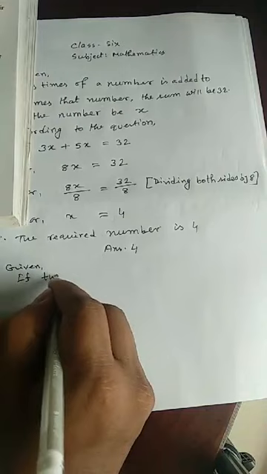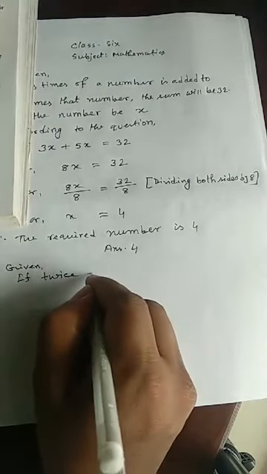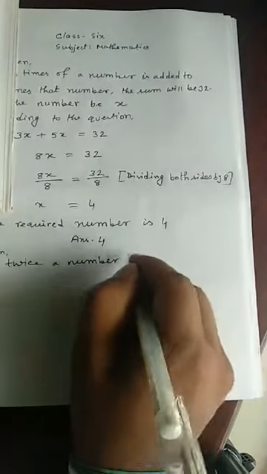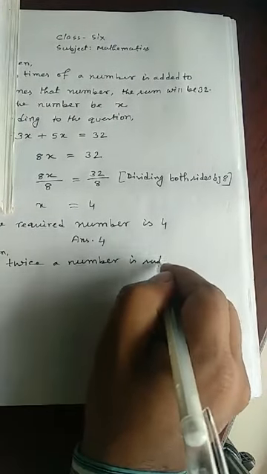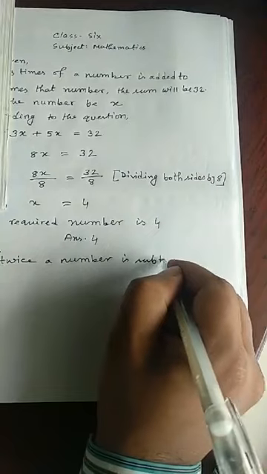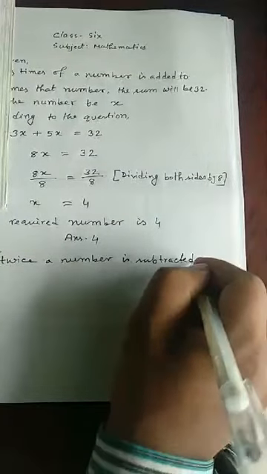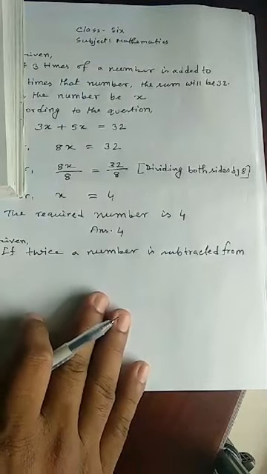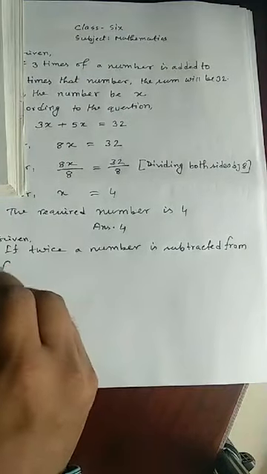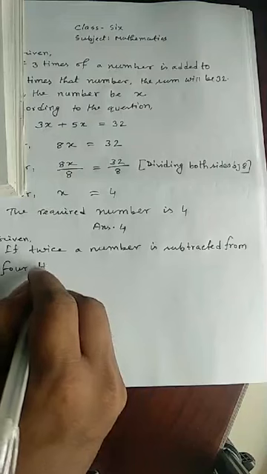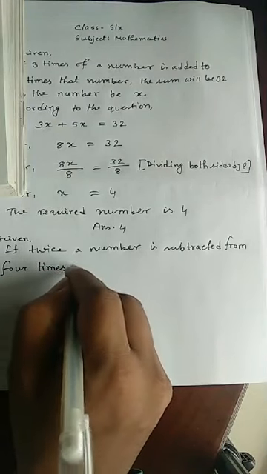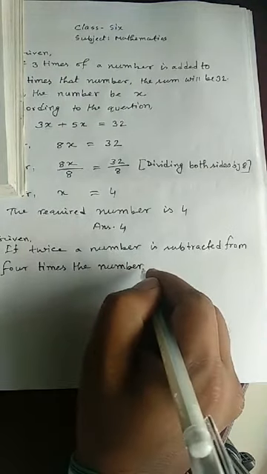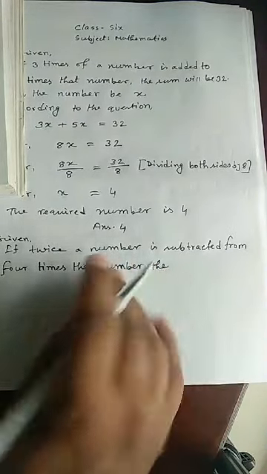Given: if twice a number is subtracted from 4 times the number, the difference will be 24.